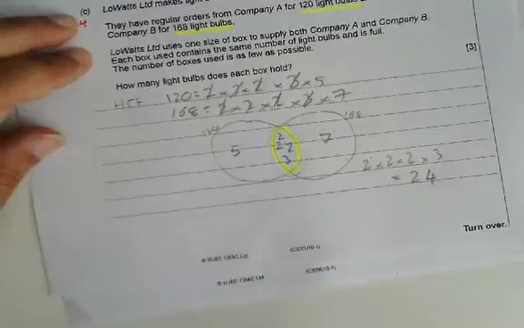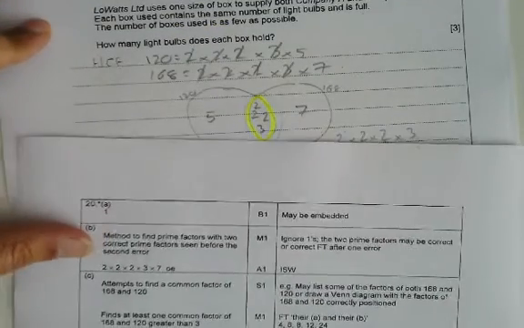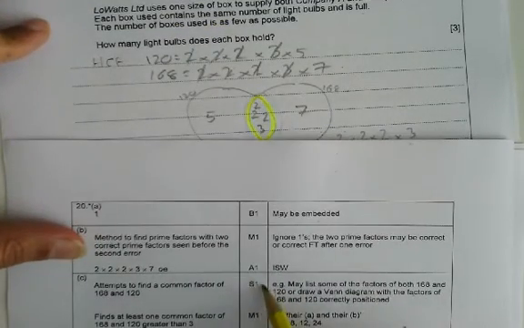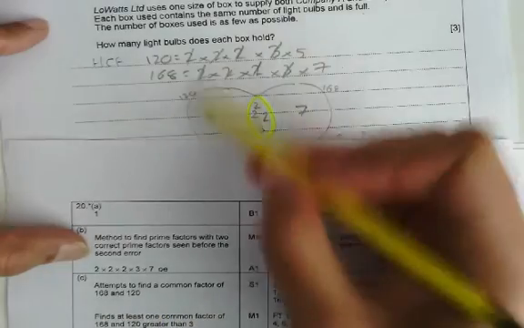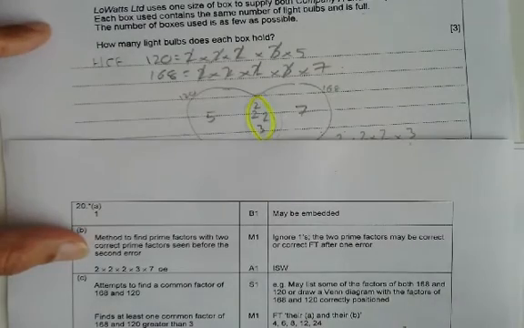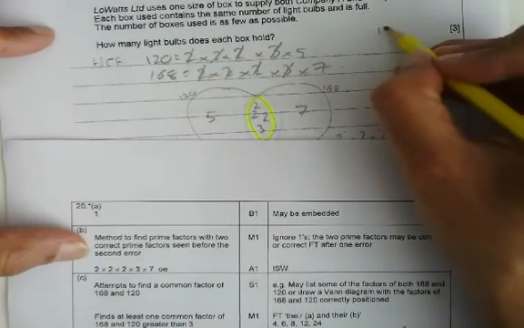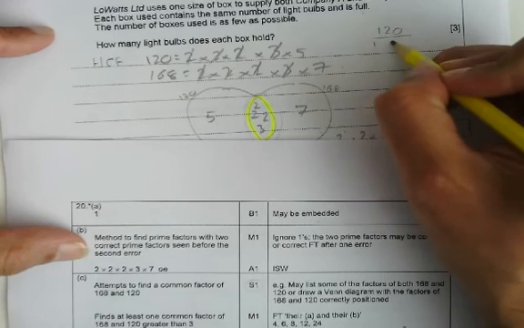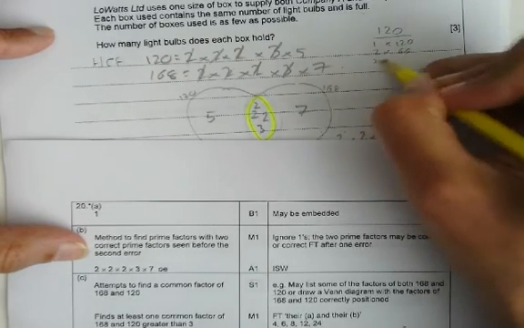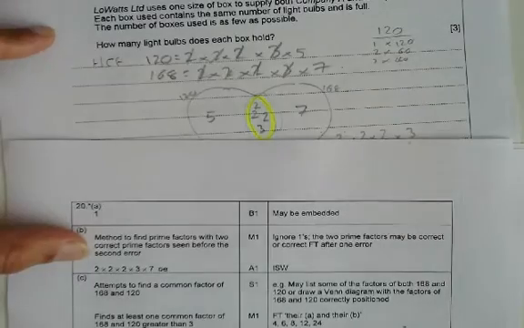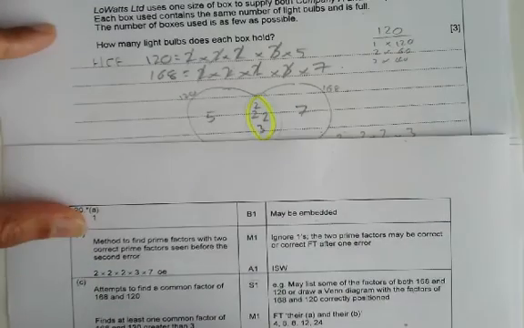Okay, and the last part, part C, which is here. So your strategy mark there: attempts to find a common factor of 168 and 120. So you can do that by, you don't have to do it this way, you could do it by listing out the factors of 120. So you could start off, if you think about the way that we first teach you to do this in year 7 and year 8, start off 1 times 120, then 2 times 60, 3 times 40, and so on and so forth. You could do it that way if you wanted to. This is the quickest way to do it though.